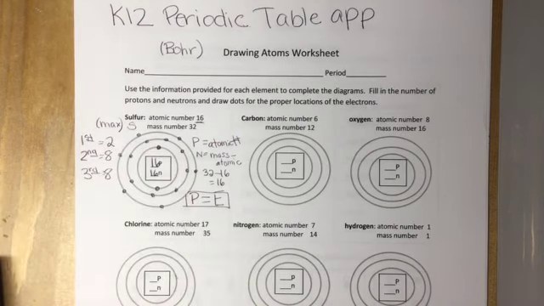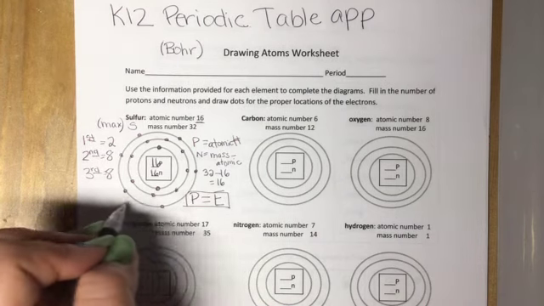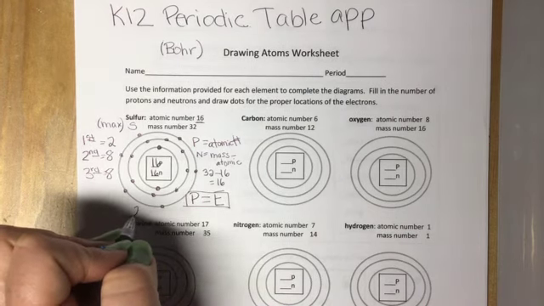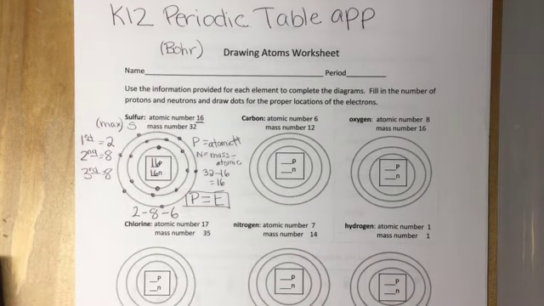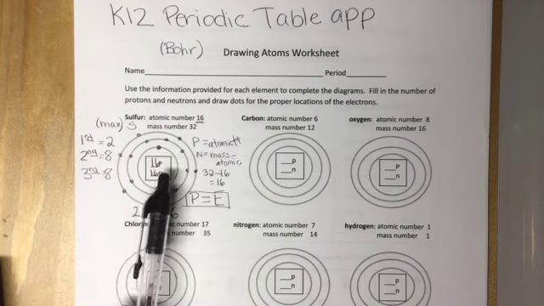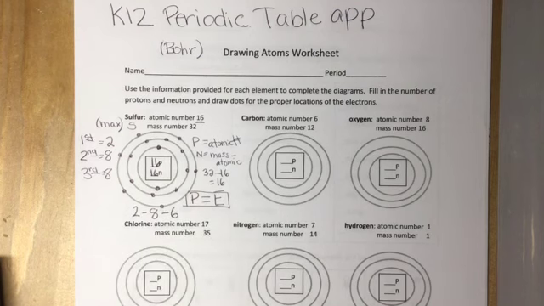All right. Now the last thing I'm going to do at the bottom is I'm going to write out how many are in each shell. So it's going to be 2, 8, 6. And that just tells me how many electrons I put in each one. Perfect. Let's try a couple more.